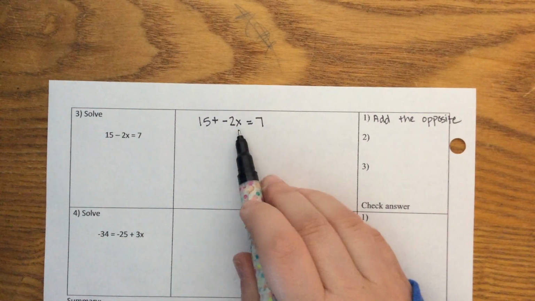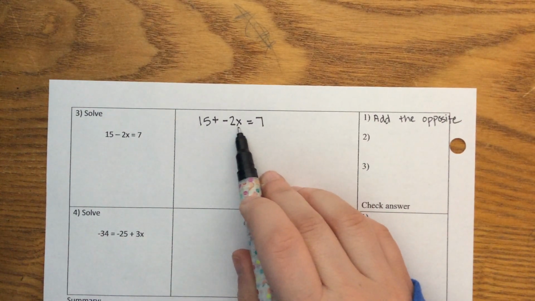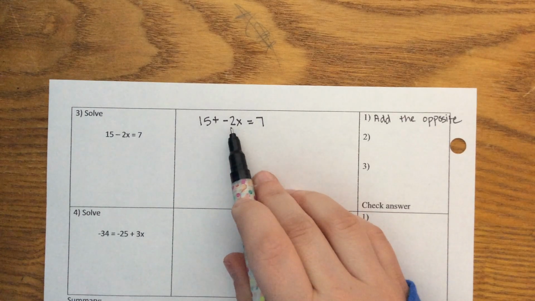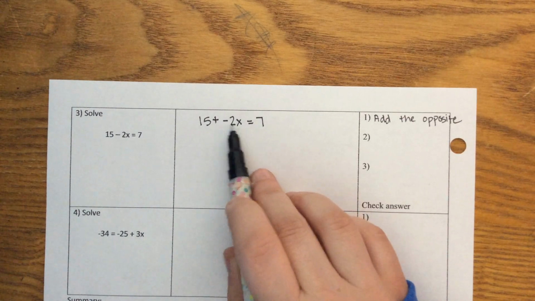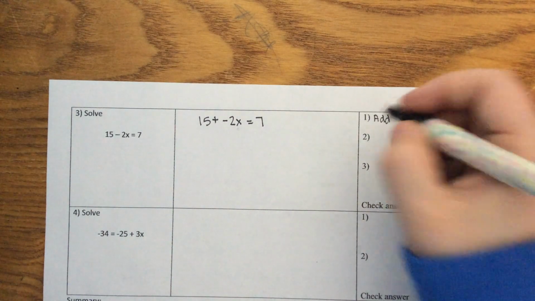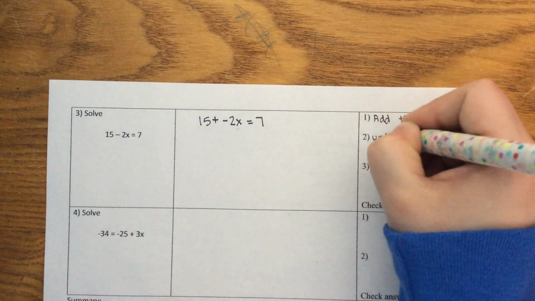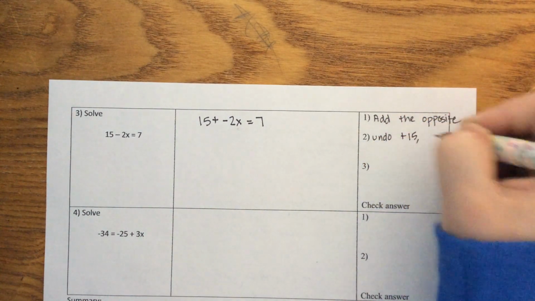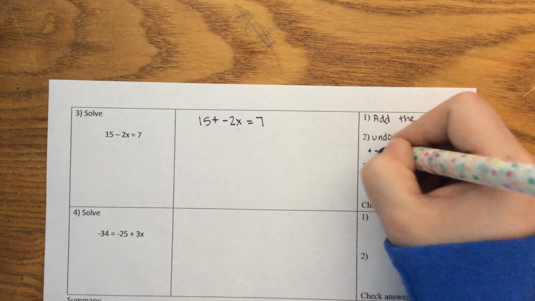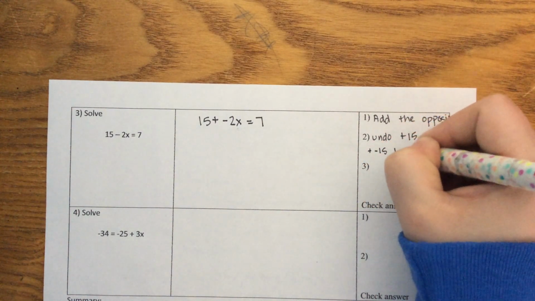Okay, so with the x is the negative 2. They're hanging out. Okay, they're friends. So to undo the hanging, we want to keep them together, so we're going to get rid of this adding 15. So we have to undo adding 15. So to undo adding a positive 15, we're going to add a negative 15 to both sides.